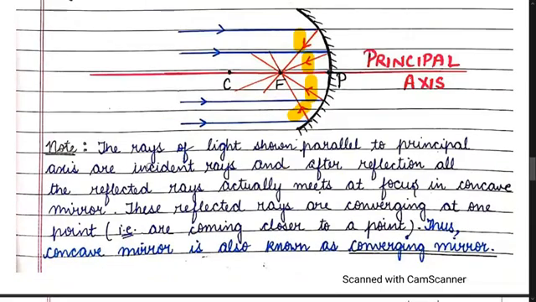Students, note that the rays of light shown parallel to the principal axis are incident rays, and after reflection, all the reflected rays, what are they doing? They are actually meeting at a point. So the reflected rays actually meet at focus in case of a concave mirror. These reflected rays are converging at one point.